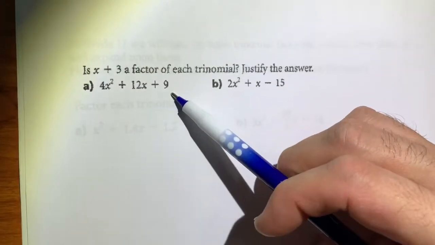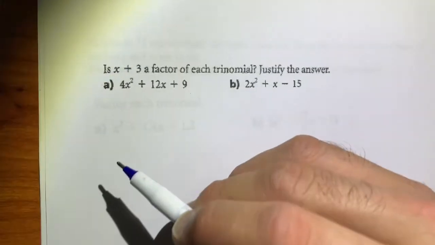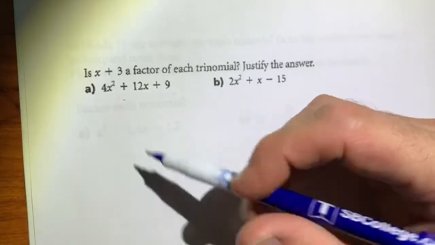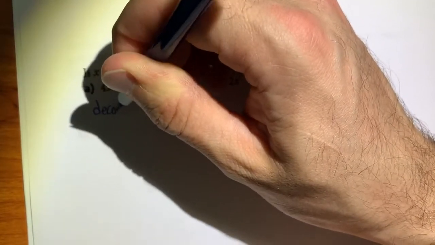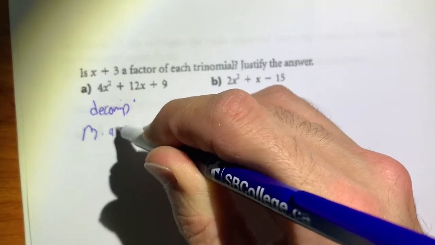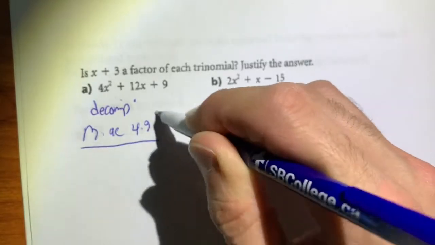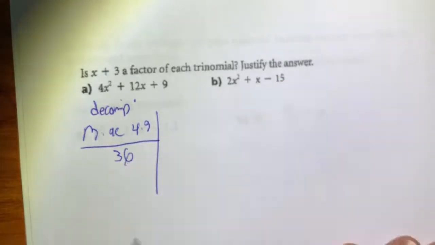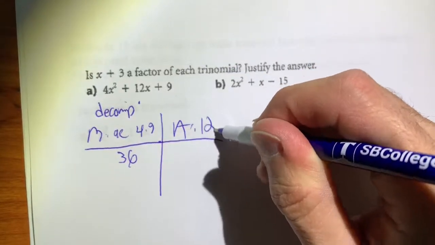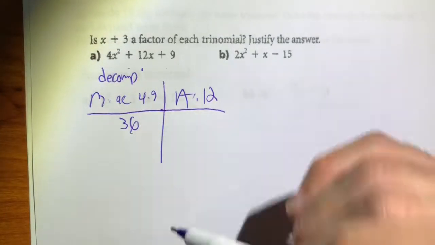So when we factor this one, and I'm just going to do one of these because I'm trying to keep these notes brief, let's go ahead and do this one. I check, is there a greatest common factor I can pull out here? No. So I'm going to have to do decomposition. I'm looking for two numbers that multiply to a times c, which in this case is 4 times 9, which is 36. The two numbers multiply to 36, and they have to add up to the b term, which is 12.